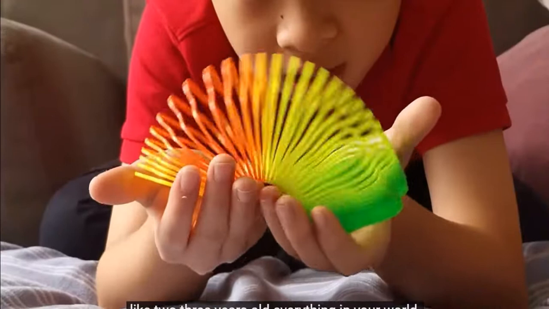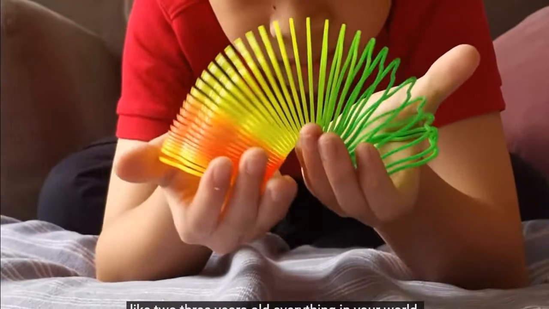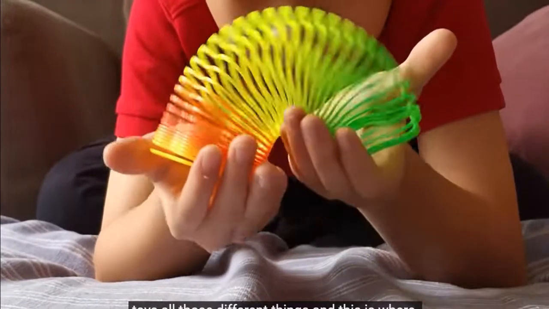A child starts to develop their ability to really accommodate or focus on a near object. Think of it like 2, 3 years old, everything in your world is right in front of you, things that you can grab, toys, all those different things. And this is where strabismus can start to get really complex, and the whole idea of what's called accommodative esotropia is probably something that deserves a video all on its own because it does get rather complex.